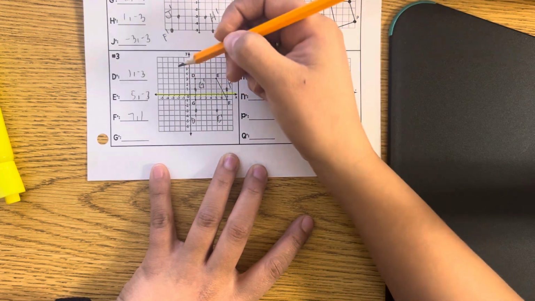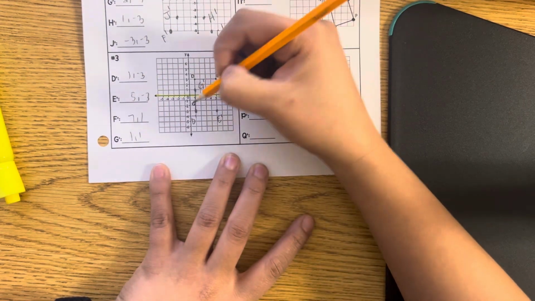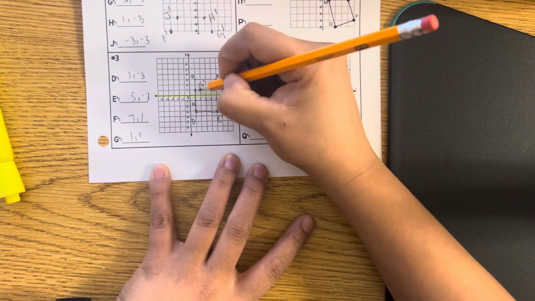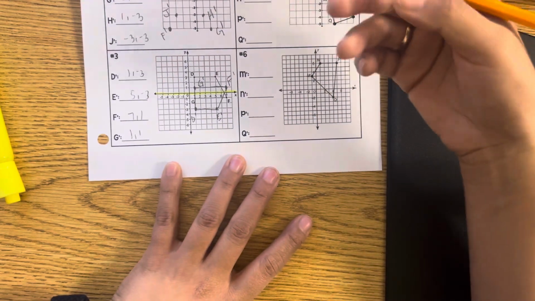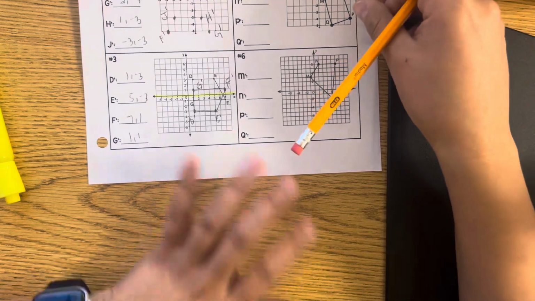So this is what's called an overlapping image in the mirror, I guess you can say. So it looks like they're just crisscrossing each other, but it's still a reflection of some sort. We don't see this very often, but it may be something you see in geometry in a couple of years. So just something to think about.